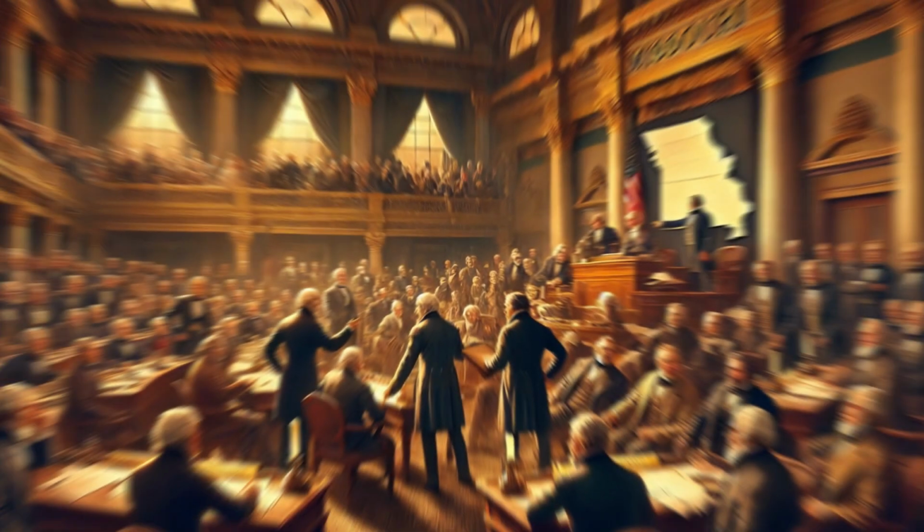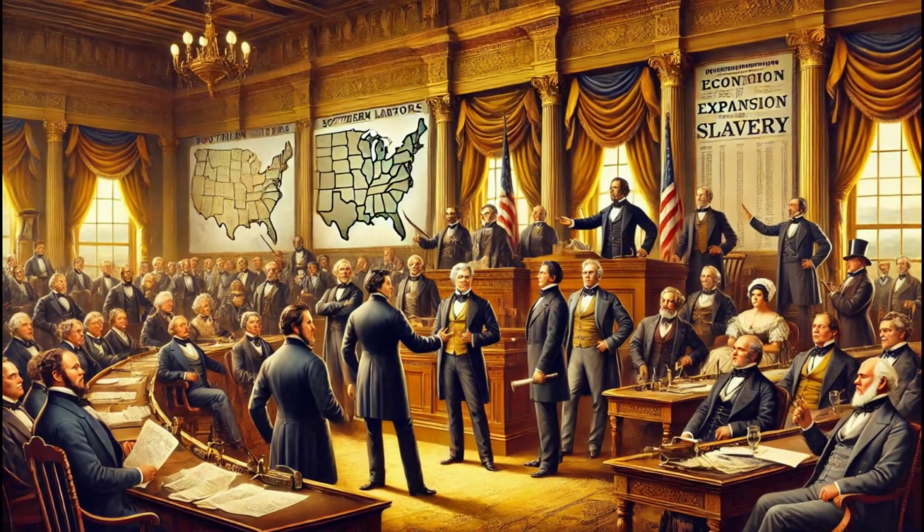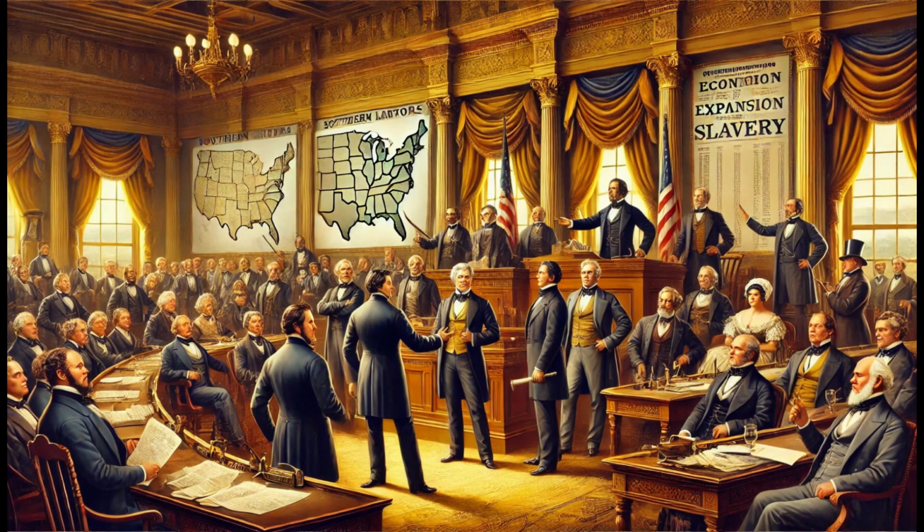The debate over Missouri's status led to a heated argument between Northern and Southern lawmakers. Northerners feared that allowing slavery to spread westward would give the South an advantage, strengthening the institution of slavery and its political influence. Southerners, however, saw slavery as essential to their economic survival and believed they had the right to expand it into new territories.